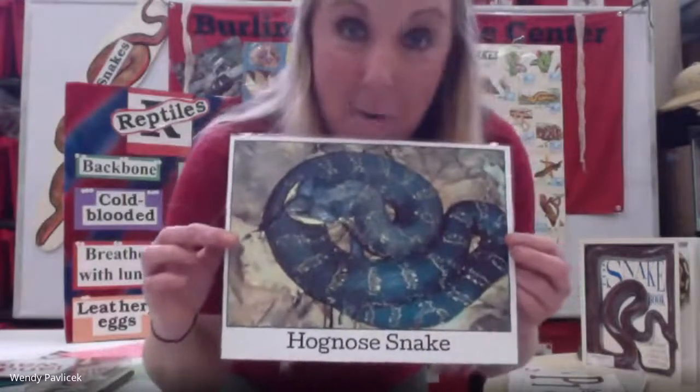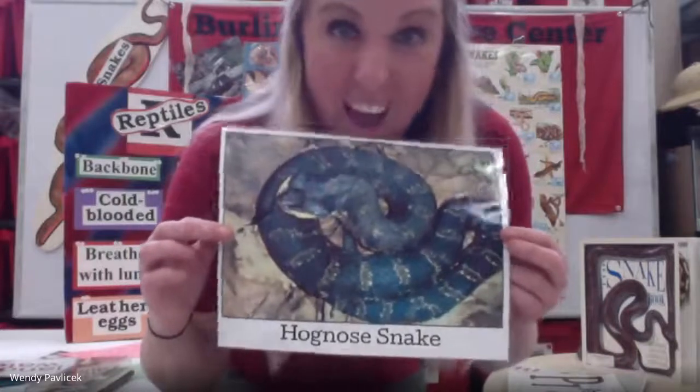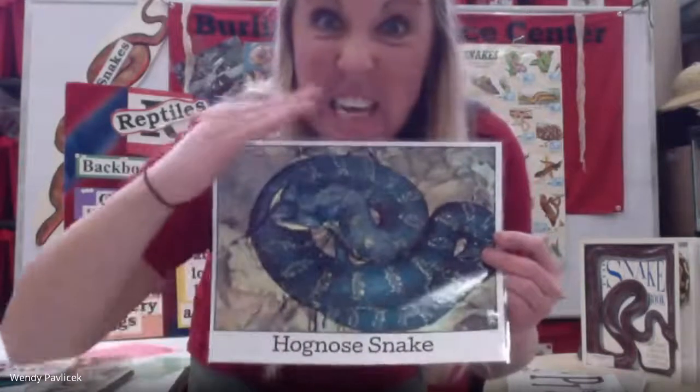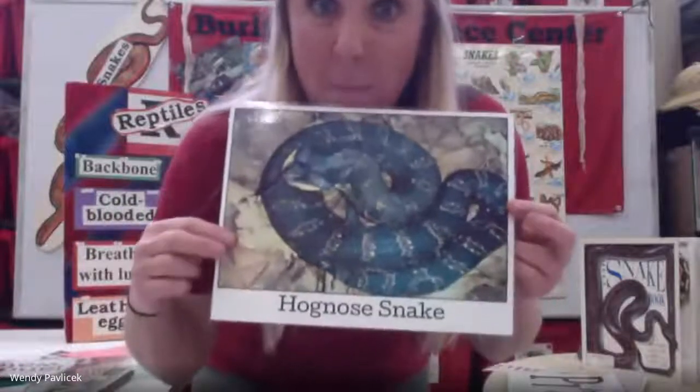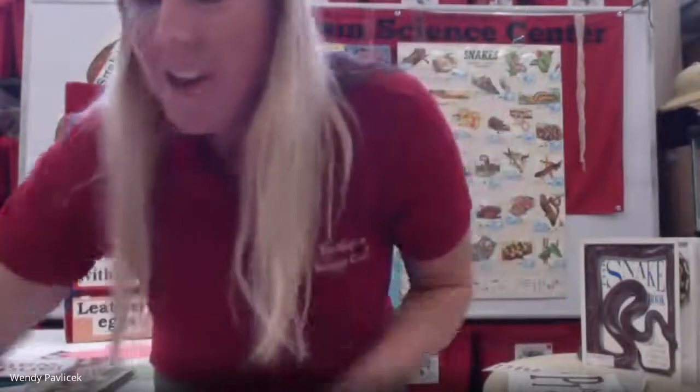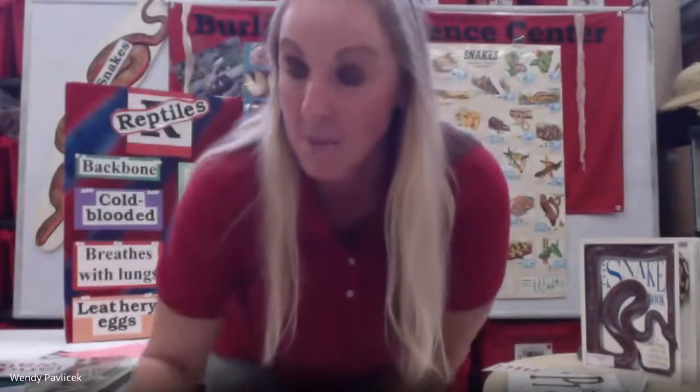And then the animal thinks that it's dead and you can run away. And it even releases a stinky odor when it plays dead. Woo! So pretty cool, the hognose snake. Now, the last two snakes might really make some people nervous.